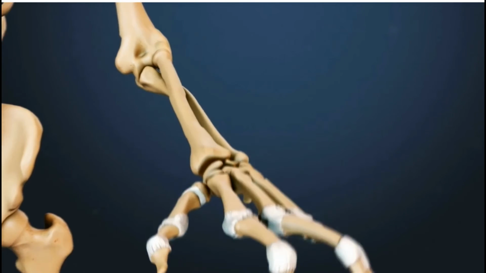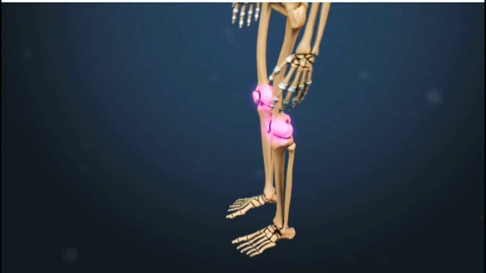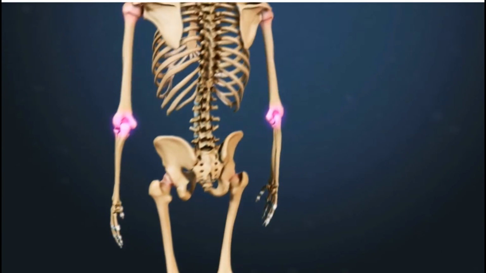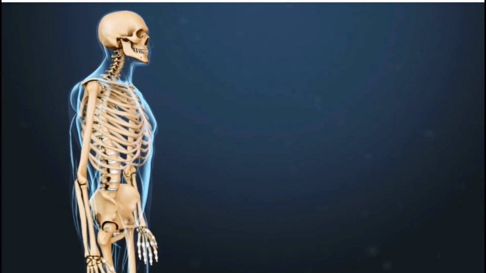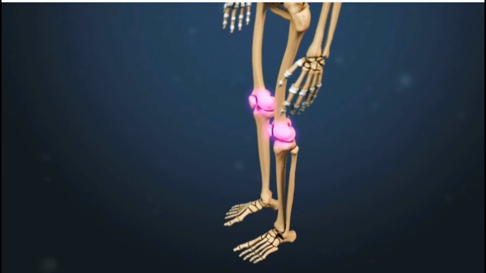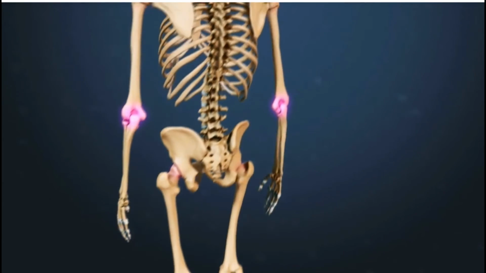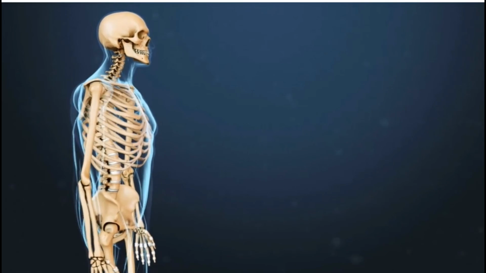Other symptoms of rheumatoid arthritis can include hard lumps underneath the skin, called rheumatoid nodules. These most commonly appear on or near the hands and elbows. Rheumatoid arthritis symptoms can occur in joints throughout the body, such as the knees, ankles, hips, elbows, and shoulders, as well as cause other symptoms such as fever and fatigue.